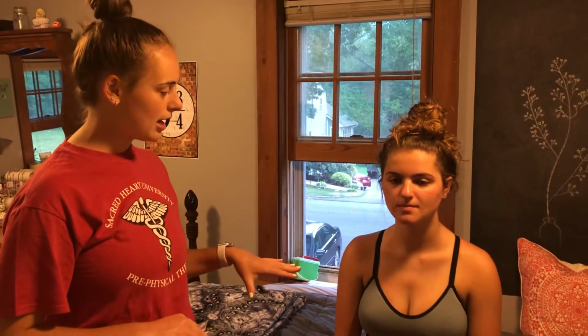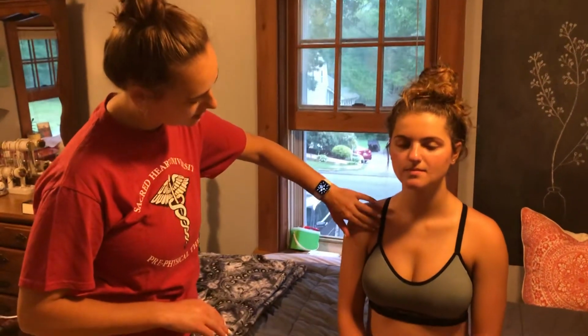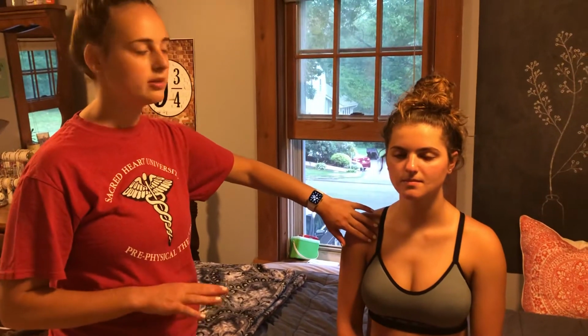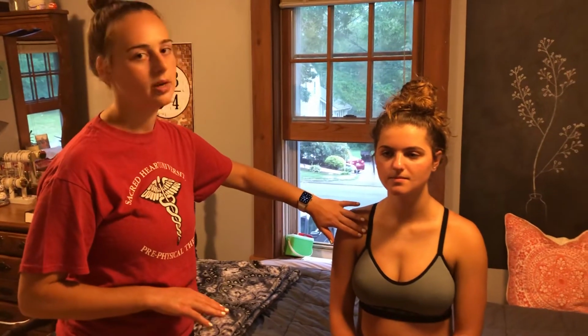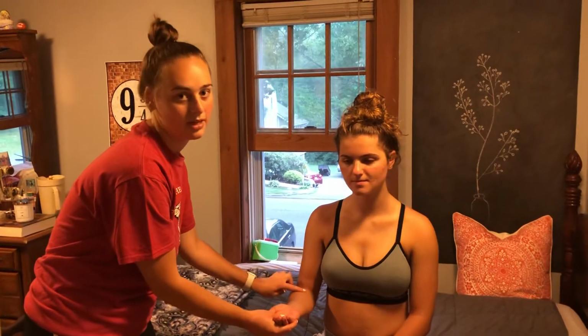So the short head of the biceps originates right at the coracoid process of the scapula, which is a pretty tender bony prominence, so I'm going to be careful when I'm touching it. But to find it, I'm going to put my partner's arm into about 90 degrees of flexion and make sure that it's supinated as well.